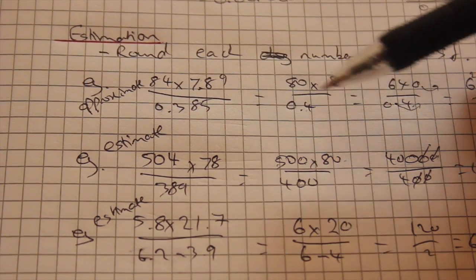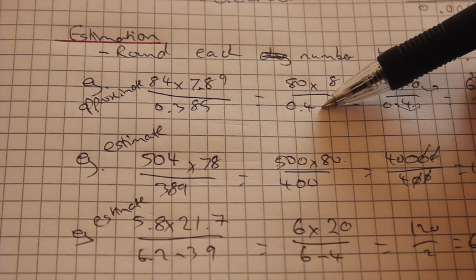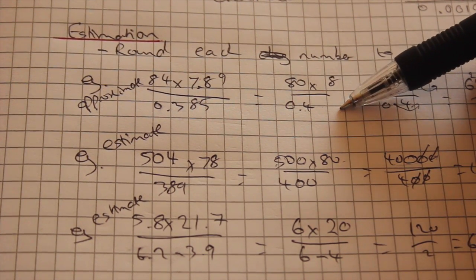They like to do the approximation and check the decimal division at the same time. So make sure you focus in on those kind of questions there.